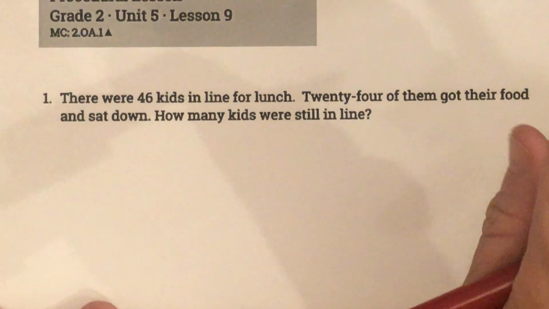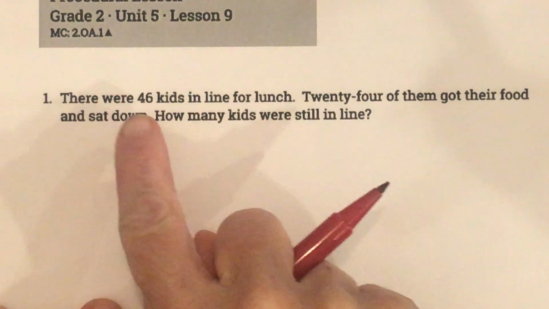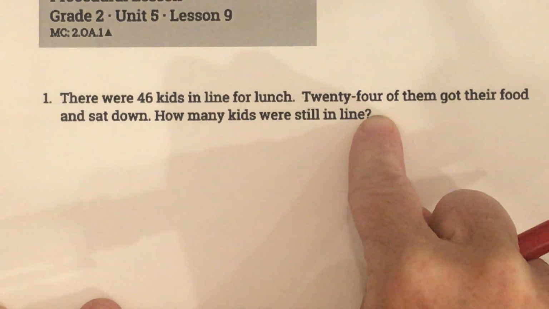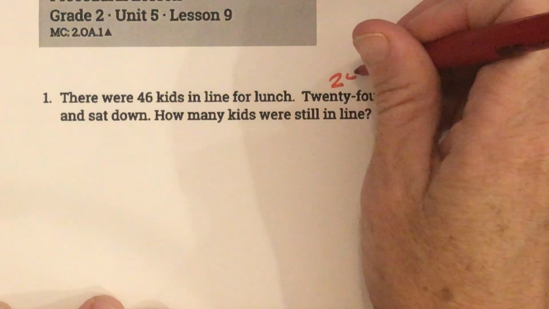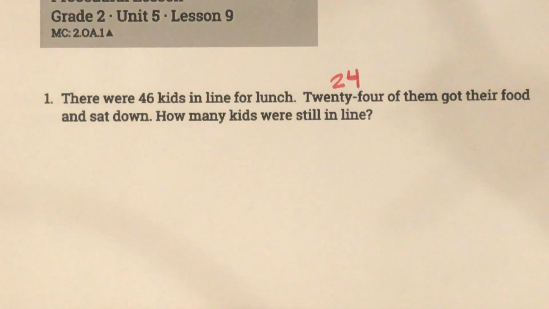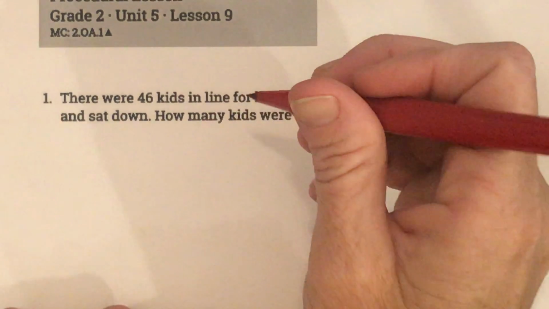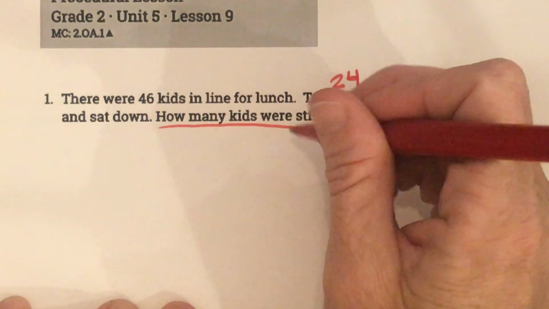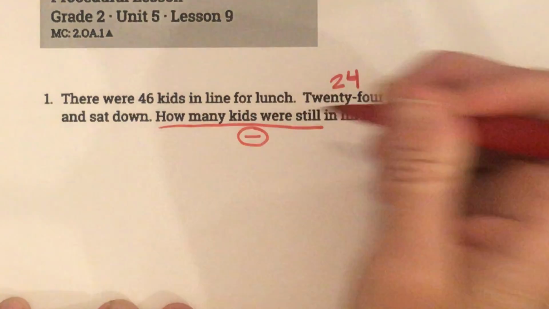Okay, something that I want to show you that sometimes they do a little tricky. I see 46 written as a number, but then they wrote 24 in word form. So that is just 24. Sometimes they do that to trick me, okay? So I might read it one more time. There were 46 kids in line for lunch. 24 of them got their food and sat down. How many kids were still in line? So I don't see any of my exact clue words from my book, but I see how many kids were still. Still means like left. So that's my clue word that I'm going to have a subtraction problem here.